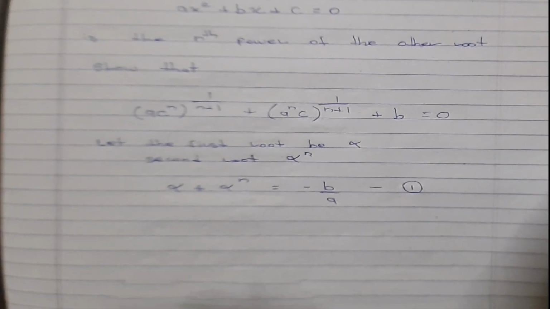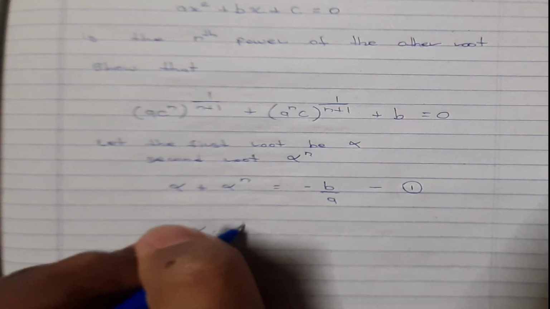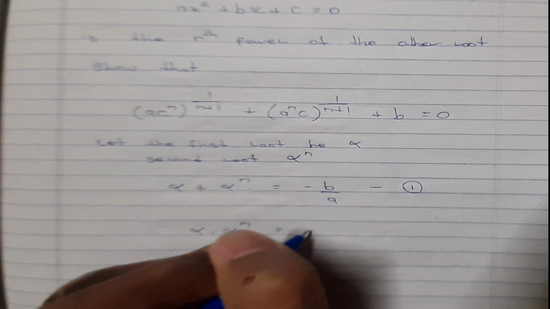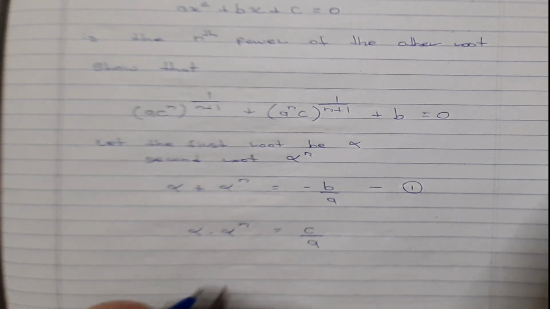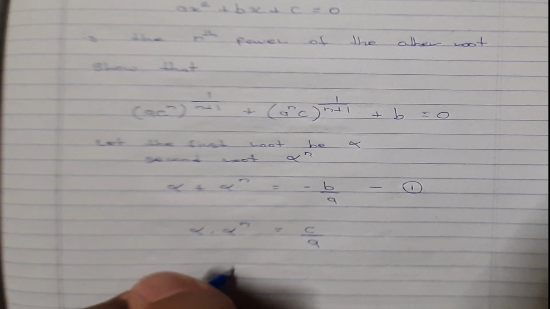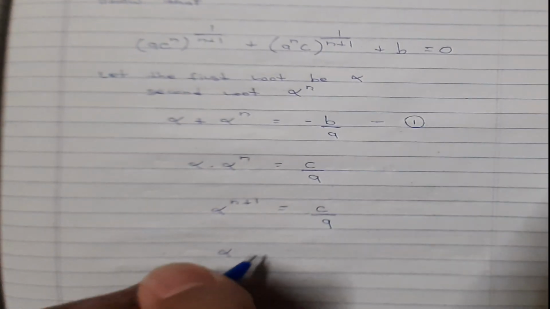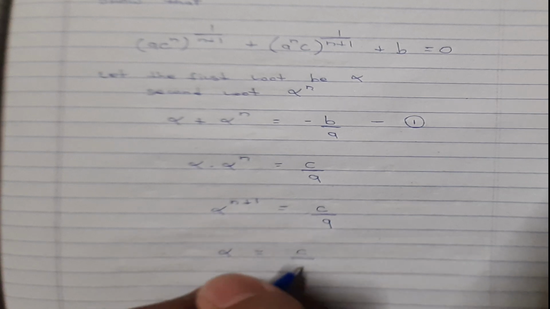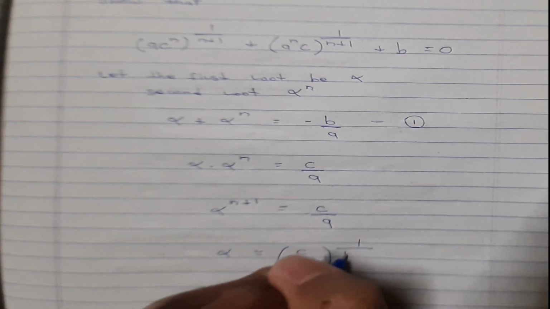What is the product of the roots? The product of the roots is alpha dot alpha raised to n, which is equal to c by a. From this we get alpha raised to n plus 1 is equal to c upon a, which means alpha is equal to (c/a) raised to 1 upon n plus 1.